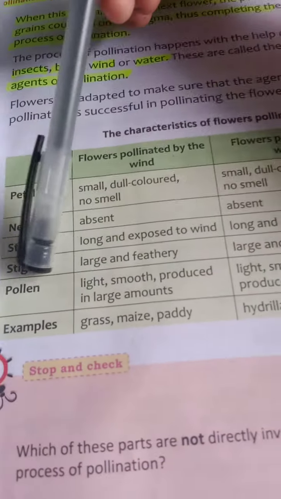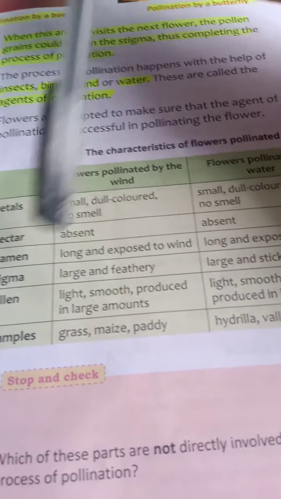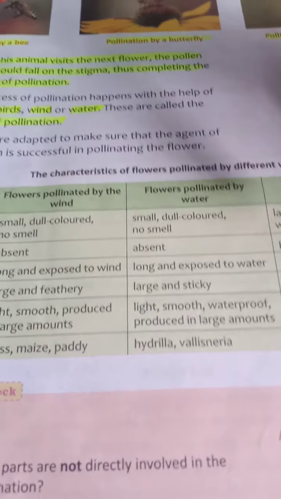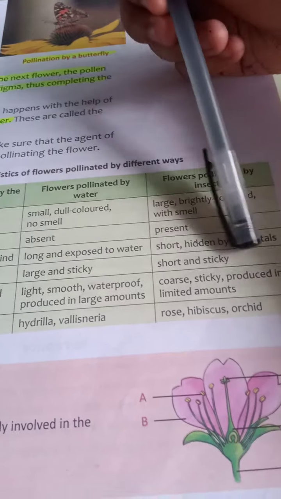Now, stigma. The stigma in the flowers pollinated by the wind are large and feathery, and the flowers pollinated by water, the stigma are large and sticky, and the flowers pollinated by insects, the stigma is short and sticky.